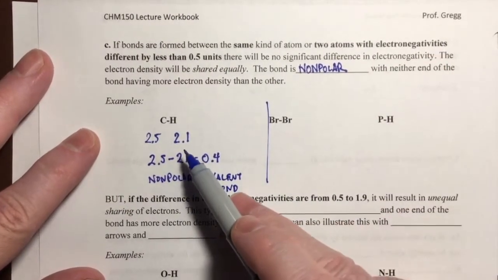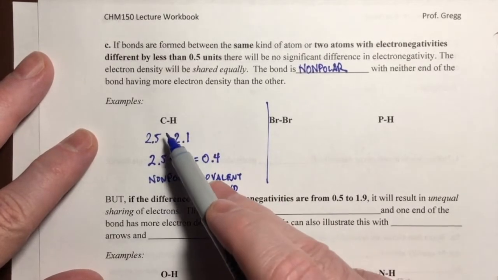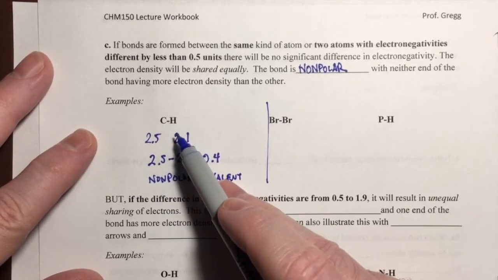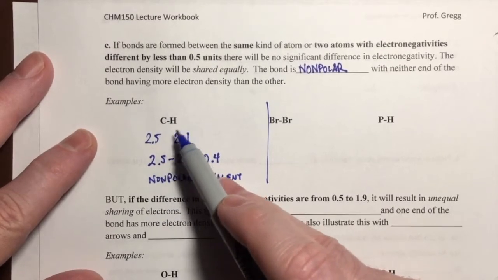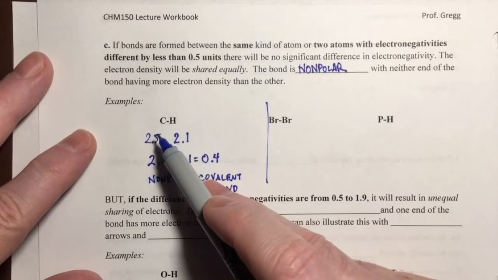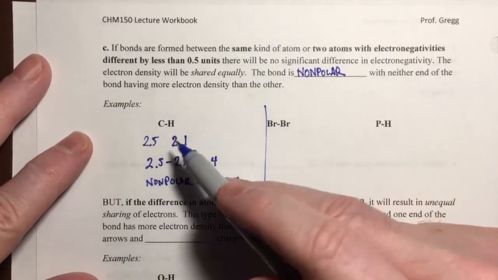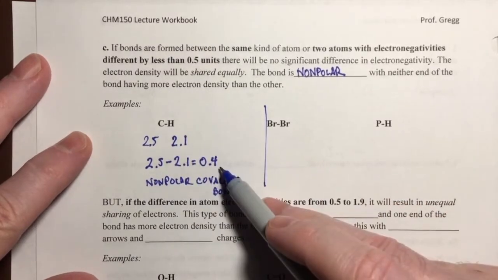Carbon-hydrogen: when they bond in a covalent bond, the bond is nonpolar. There is an approximately equal sharing of the electron density between the two atoms. The electrons are not being pulled toward one atom more than the other. So in this case, we had two different atoms, but their electronegativities differed by less than 0.5.